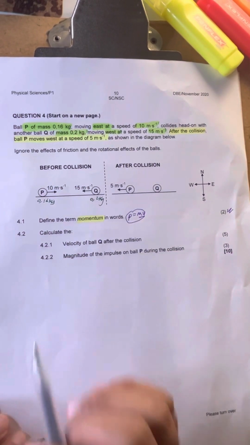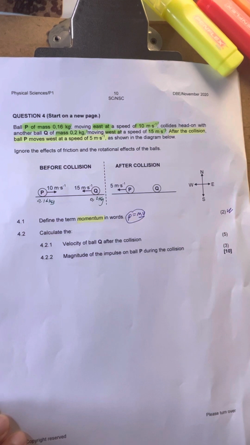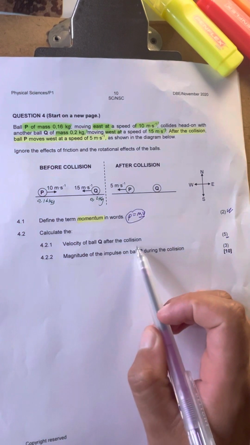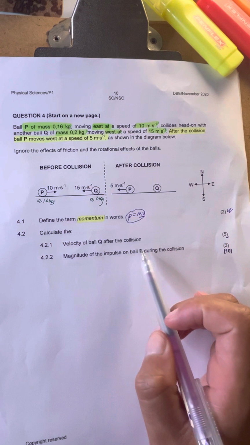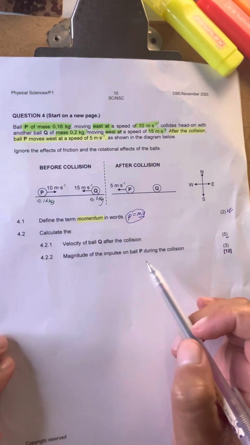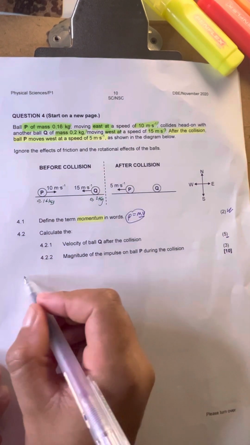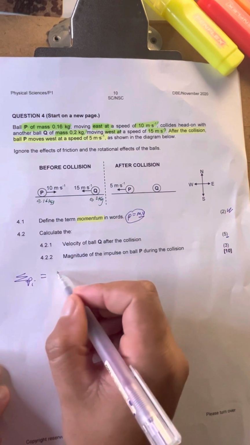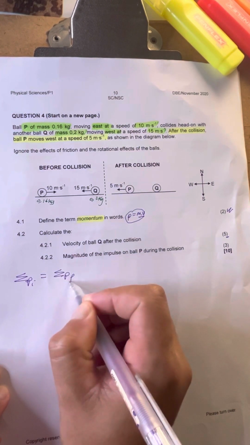Now 4.2 says calculate the velocity of ball Q after collision, for 5 marks. For us to be able to calculate the velocity of ball Q after collision, we need to engage the principle of conservation of linear momentum, which says that the total momentum before collision is equal to the total momentum after collision.